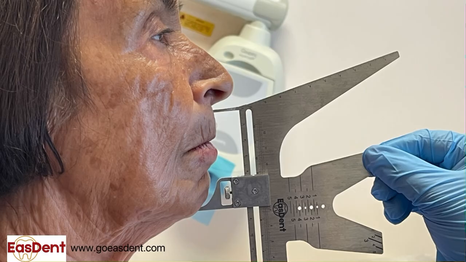You can verify the VDO with the patient's VDR by measuring from the lower border of the septum of the nose to the lower border of the chin when the patient is at rest. The outer edge of the shorter stick should be 4 mm from the nose at rest. This 4 mm includes the 2 mm you leave for the actual final impression thickness and 2 mm of freeway space.